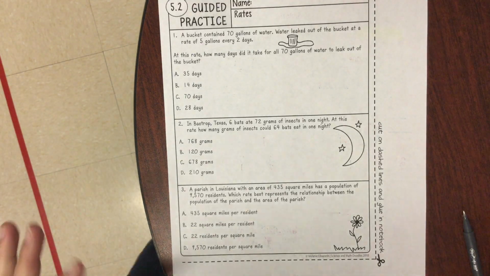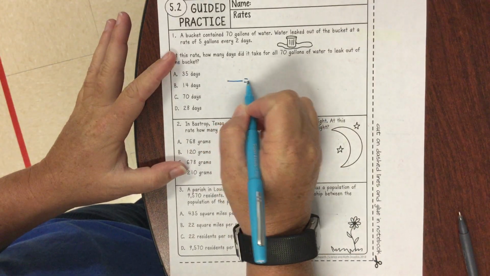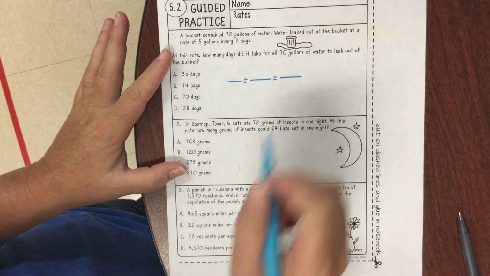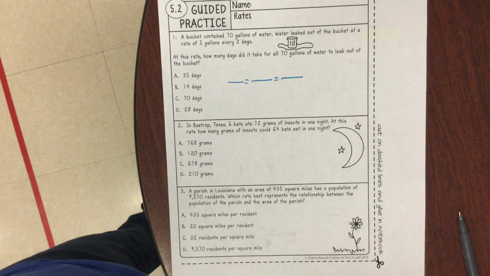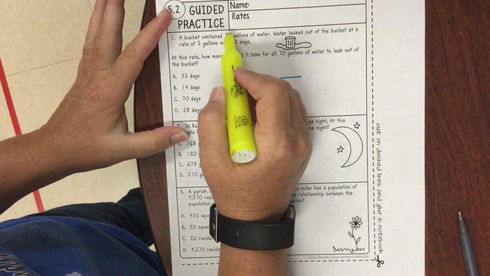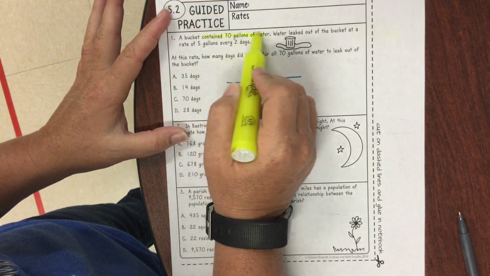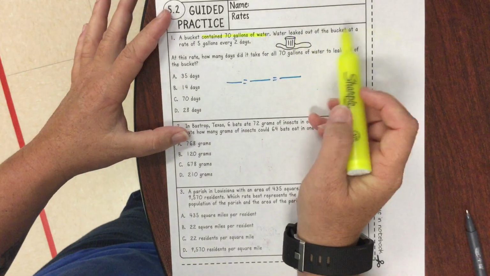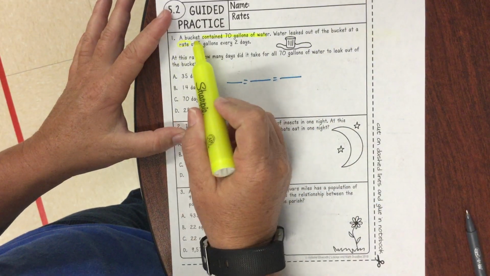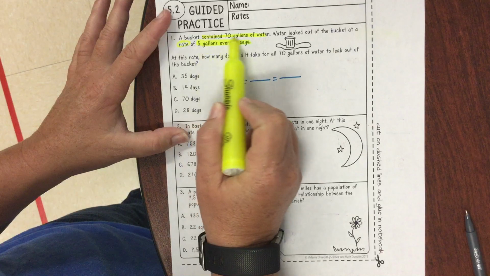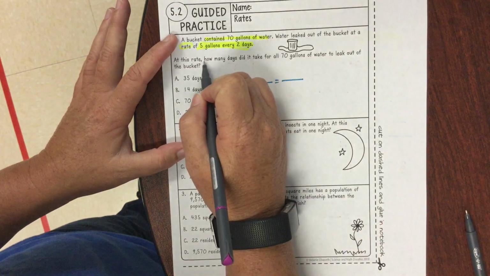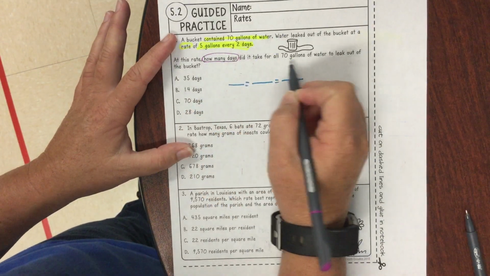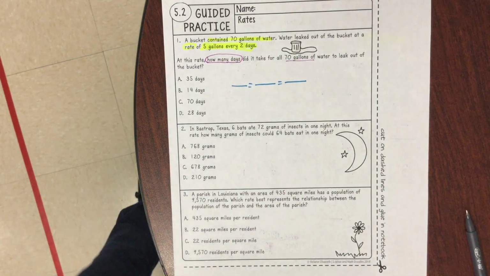So I'm going to set this up. I know I'm going to be doing a proportion. So I'm going to start with my proportions. I'm going to go ahead and identify my important information in here. And I know that it contains 70 gallons of water. And it leaked out of the bucket at a rate of 5 gallons every 2 days. And my question that it's asking me to find is how many days is it going to take for all 70 gallons to leak out? Correct?